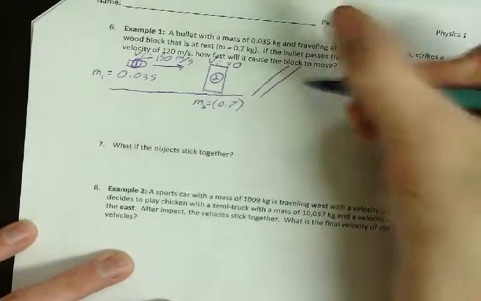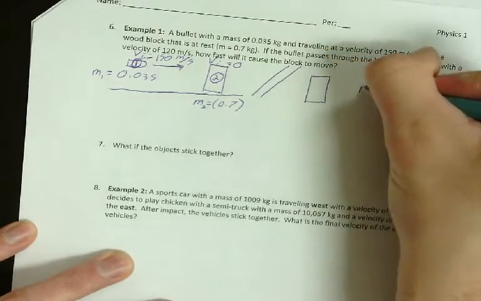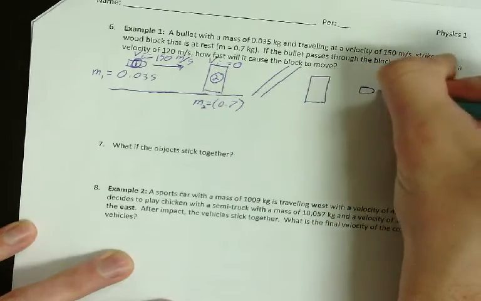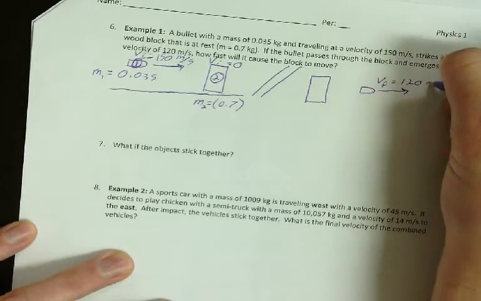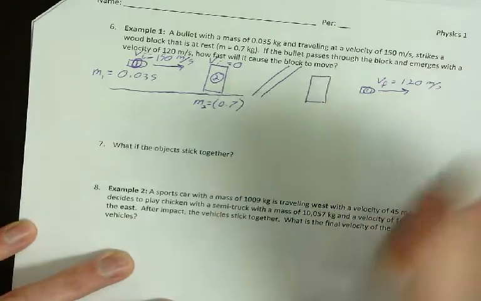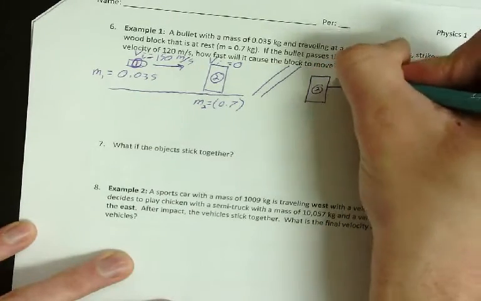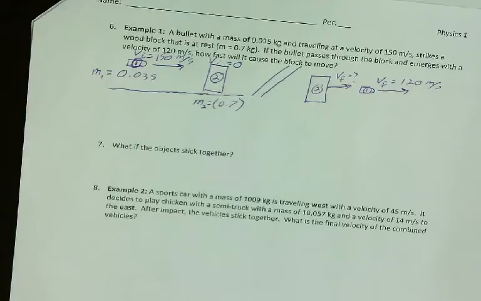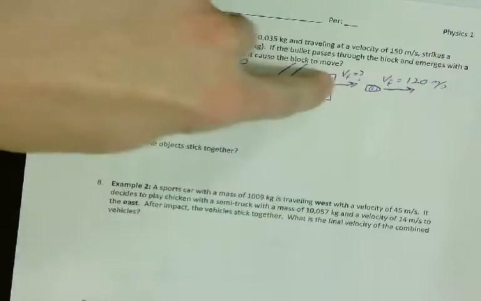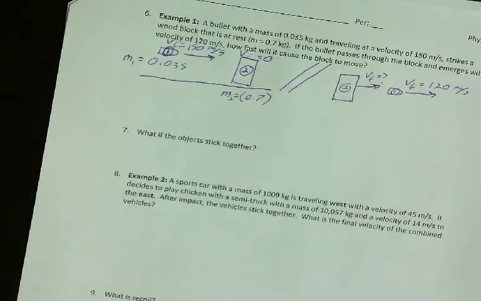Now we draw what happens after. After the collision, the bullet goes straight through, comes out the other side, going 120. So V final equals 120. This is object 1 still. Object 2, it's now moving with some speed that we don't know. Notice that once again, I use my picture to do all my knowns and unknowns. All my known values are listed in the picture. Object 1 and object 2, both their masses are listed, both their velocities are listed before and after.